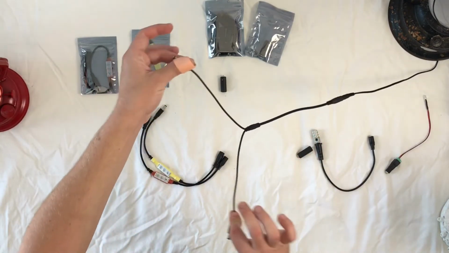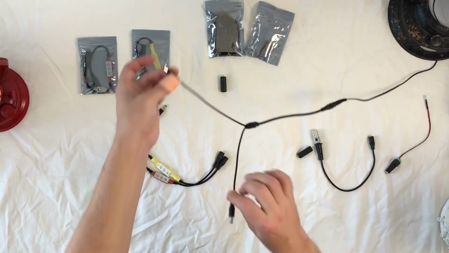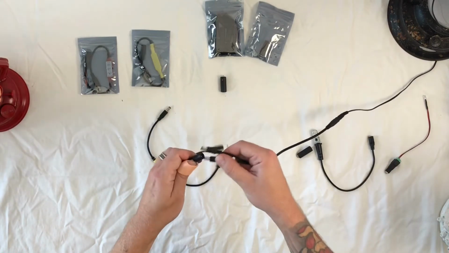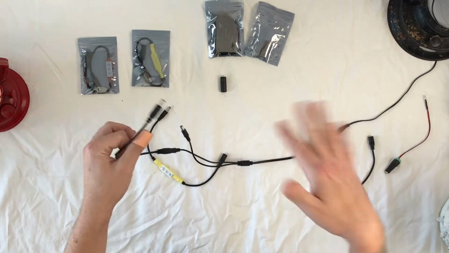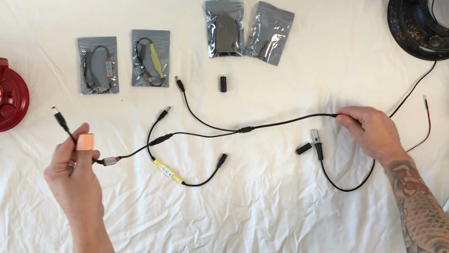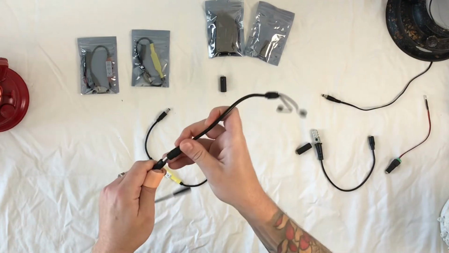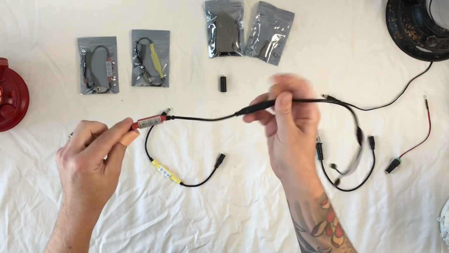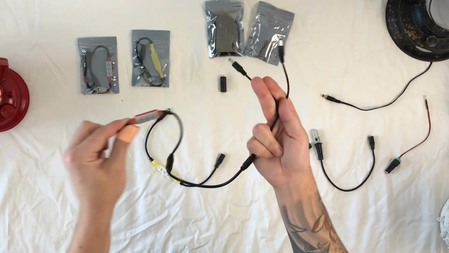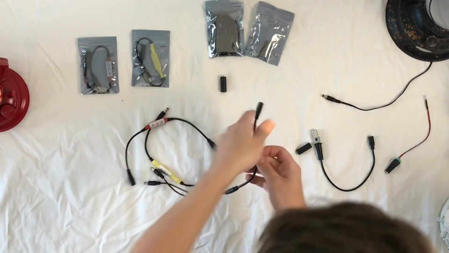Another reason I love these is the 2.1 to 5.5 millimeter barrel connections. You can use things like splitters and actually power multiple effects. I think we've gone up to like 30 or 45 that have been teed off of this. You can also use these splitters to go off of the male connection to actually have multiple lights flickering at once off of one controller, so that's also really nice.